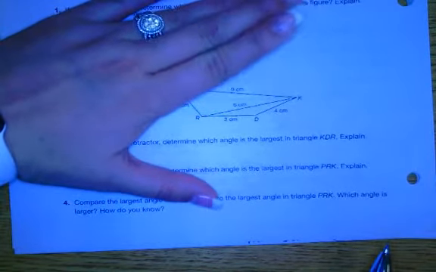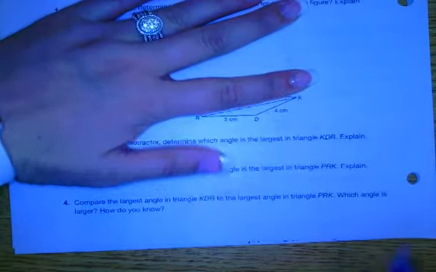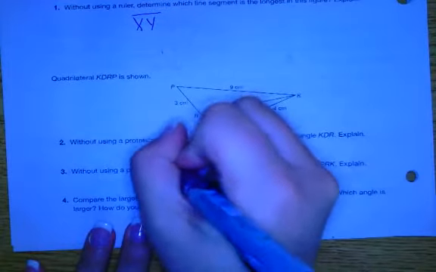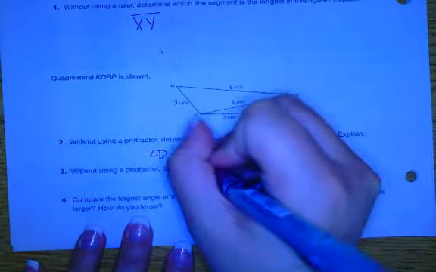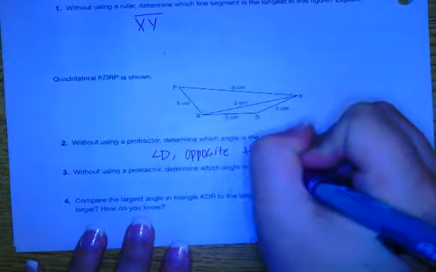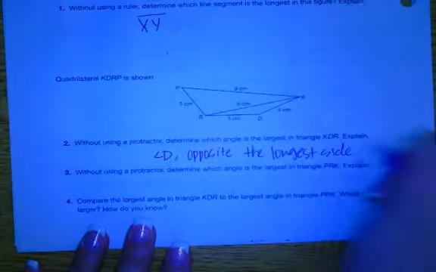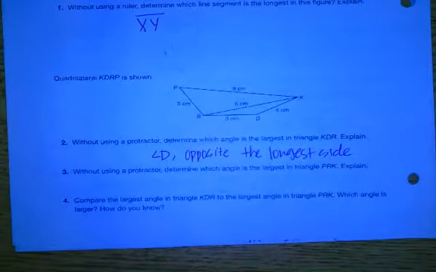D. Why angle D? Very good. Opposite of the longest side. Without using a protractor, determine which angle is the largest in triangle PRK. R. Why? Very good.